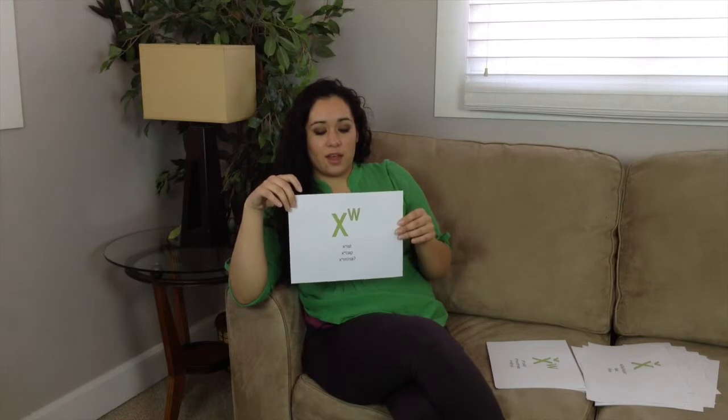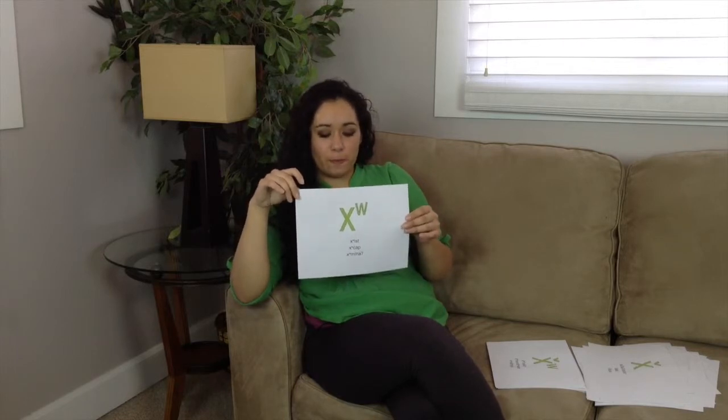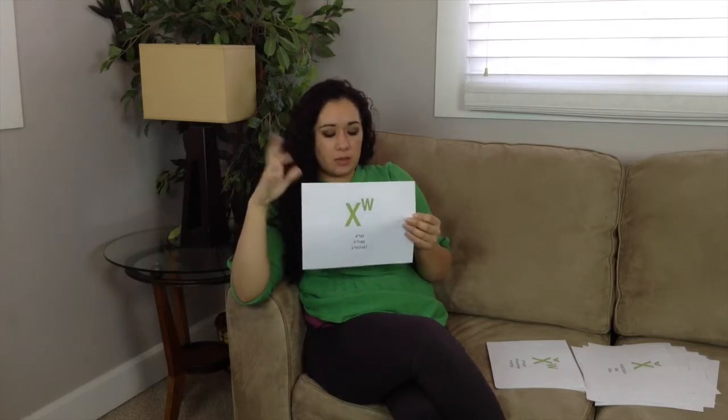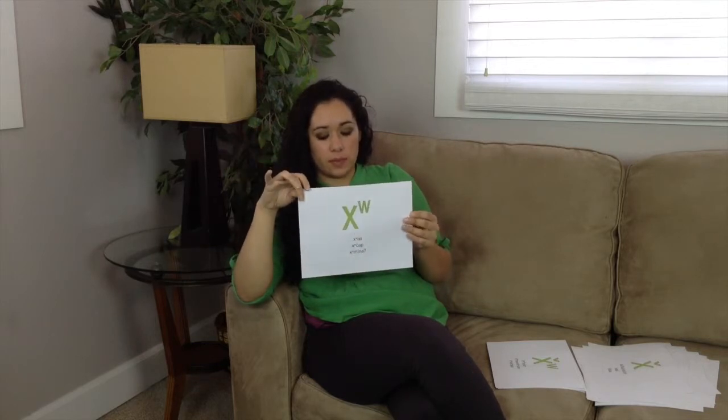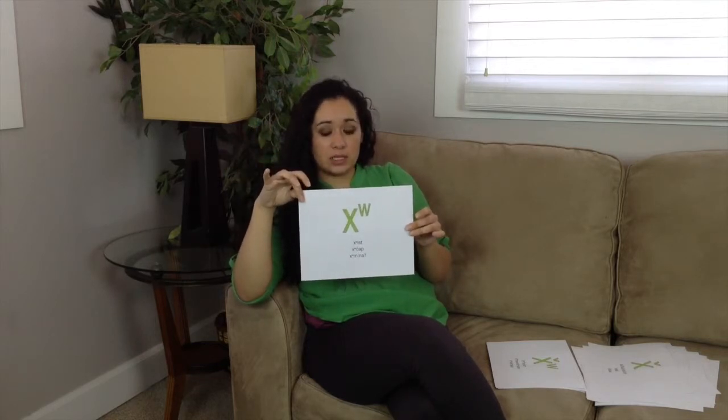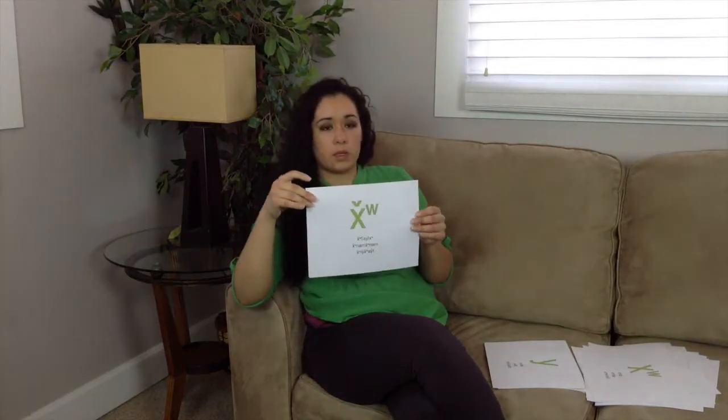Now we have the X raised W, and same thing as the X, round your mouth, and that makes the sound. The examples I have are Huist, Hutzap, and Humina. Now we have the wedge XW, and that makes the sound. We have Huil, Huanam, and Hui White.